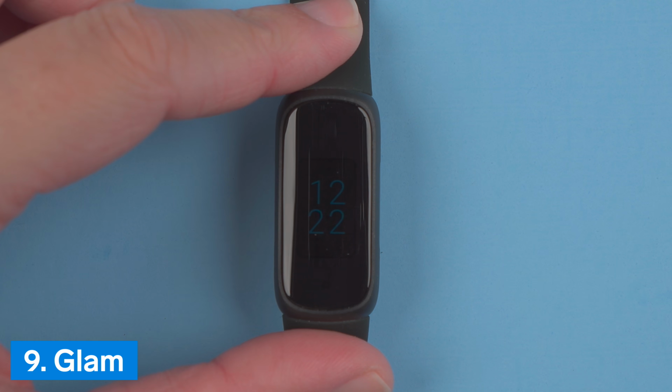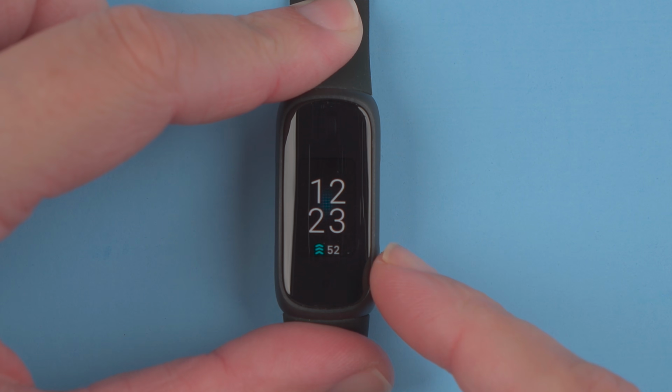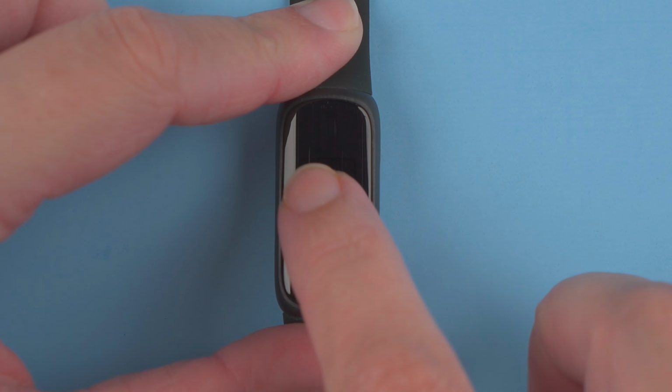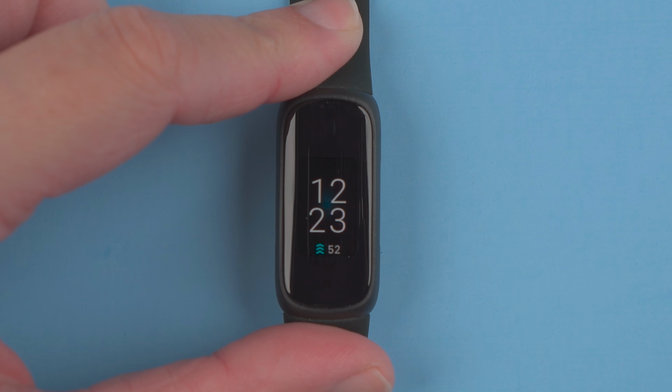This clock face is called Glam. This is the always on version of it where you just see the hours and minutes of time. If I wake it up, you'll now see a stat below here. This is active zone minutes, steps, heart rate, total calories burned, distance, and we're back to active zone minutes.